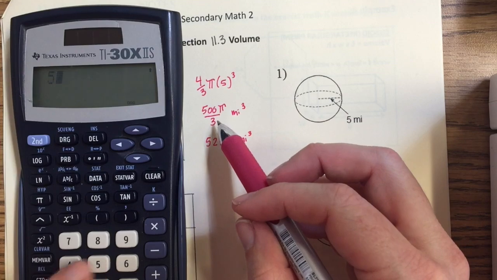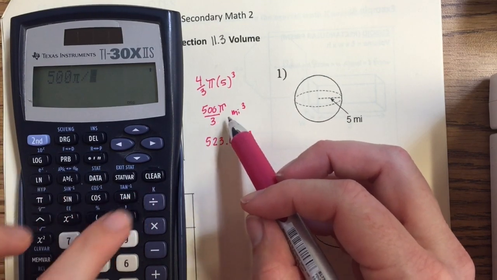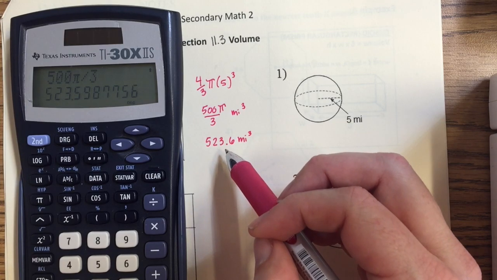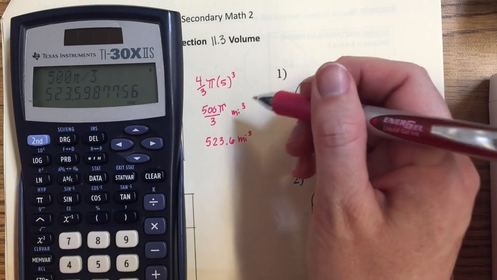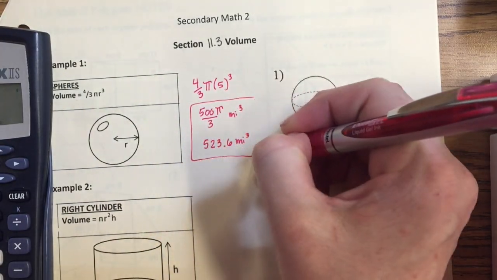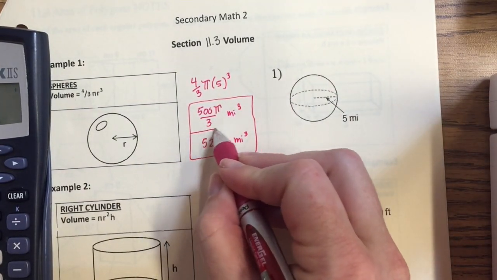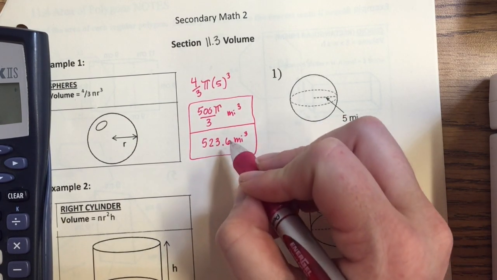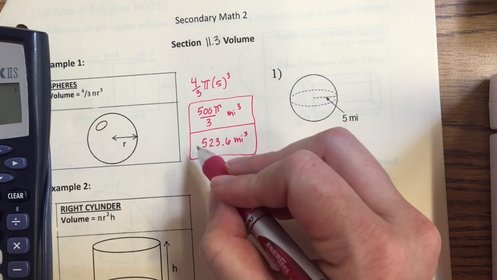And if I had typed it in as 500 pi divided by 3, we would get the same answer, so you wouldn't have to worry about it. You could type it in either way. So this would be with pi left as a whole, and then if you enter in pi to find the decimal, that would be the decimal form.